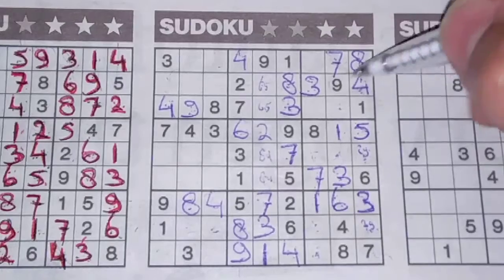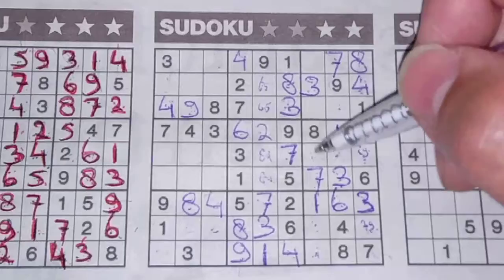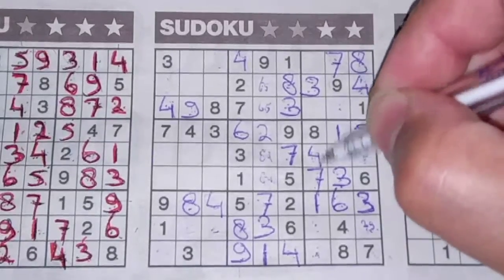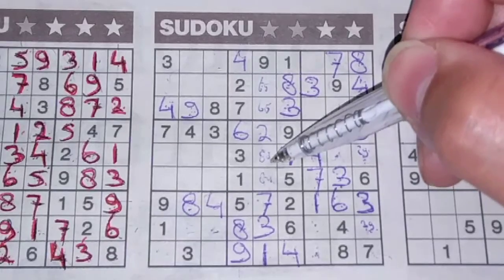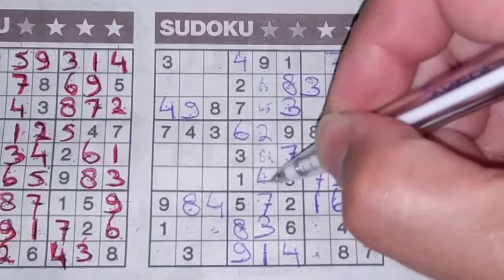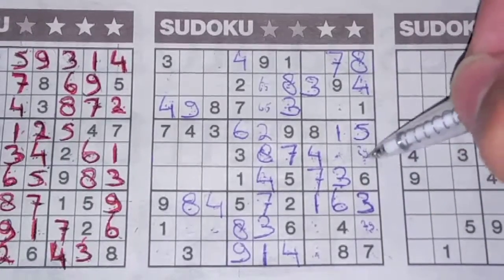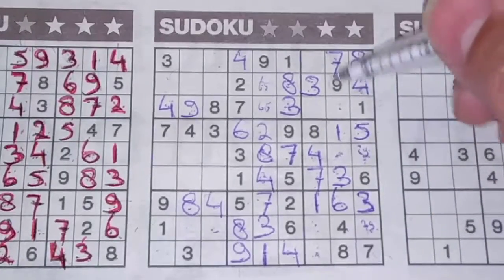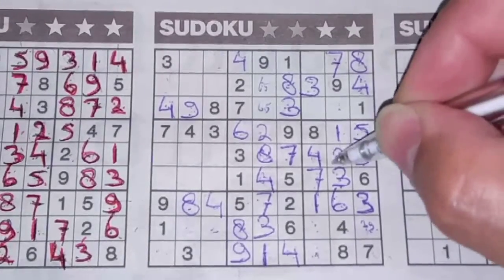4 in this column, 4 in the column next. So in that column, the only place for the 4 should be there. And now I have a 4 here, so this cannot be a 4 anymore. So the 4 goes here, and the 8 goes there. 2 and the 9 are left in this big square. And look, we have a 9 there. No 9 there. 9 should be here, and the 2 goes there.